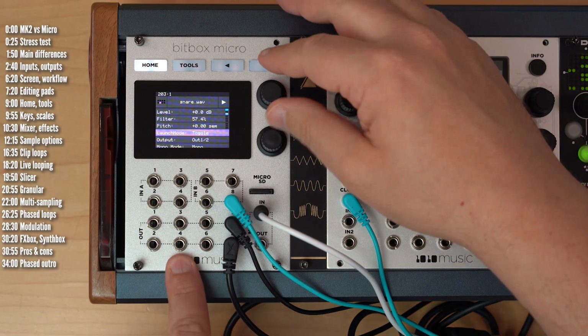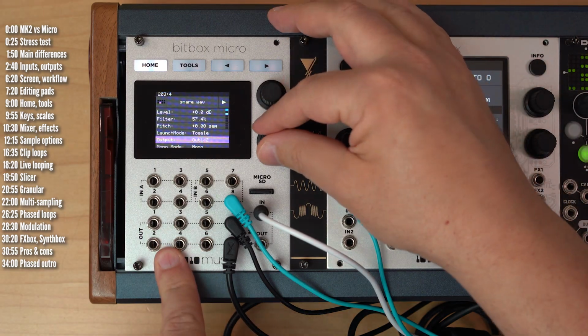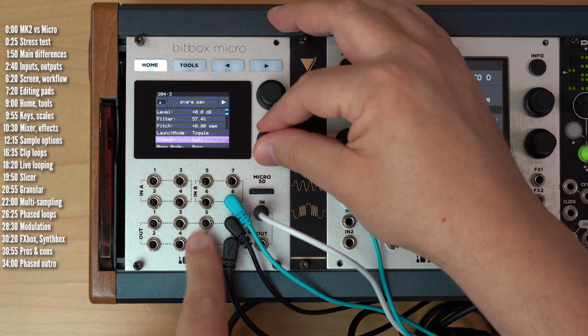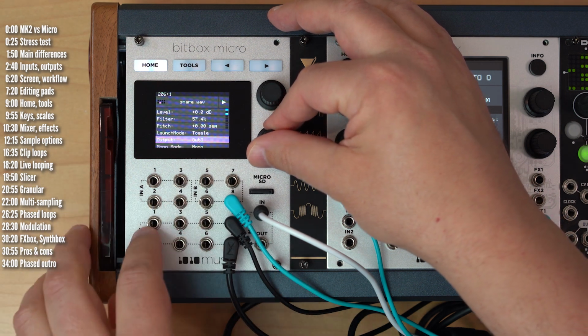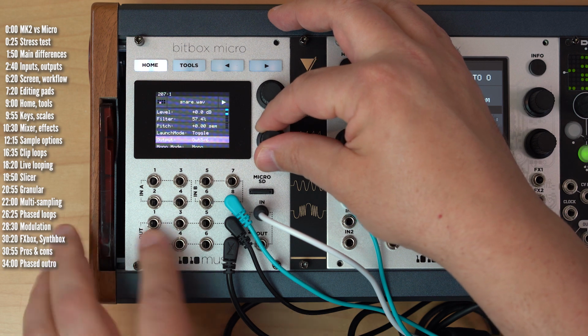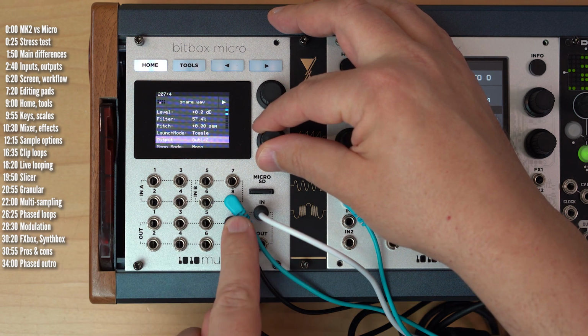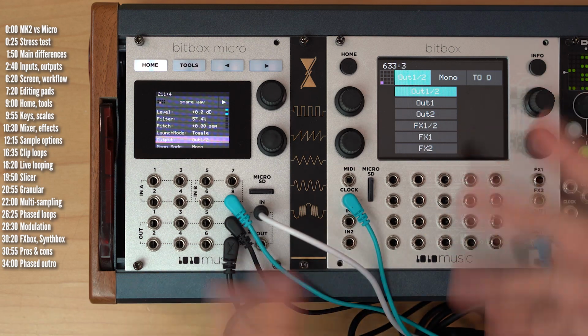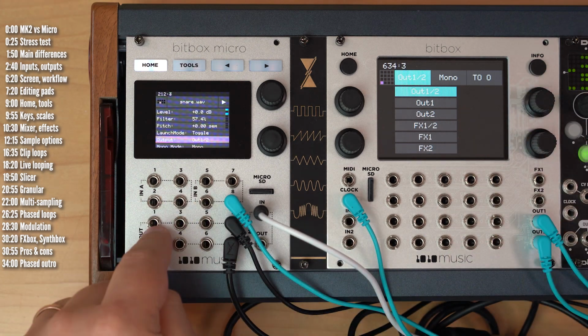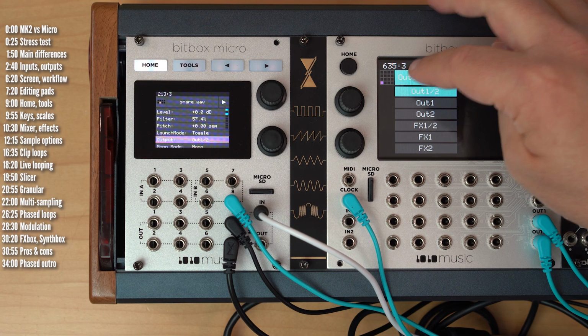You can choose which of the outputs the sample goes out through. Like I mentioned, there are 6 individual outputs, and samples can be either stereo or mono. You can choose any one of the outputs. The master outputs will always output everything. Everything that's available here is available here, with the obvious differences. So here you've got 6 outputs, here you've got 4.